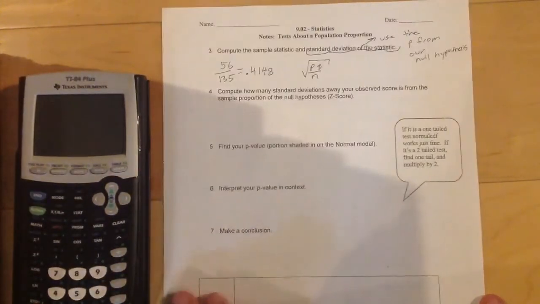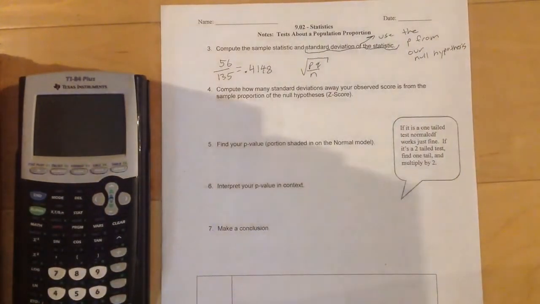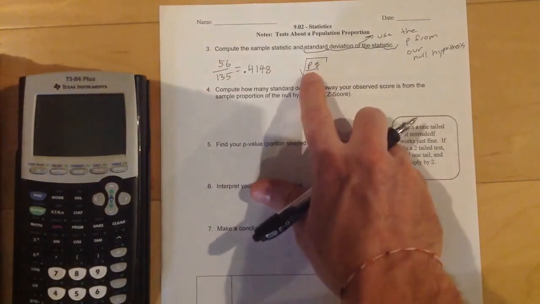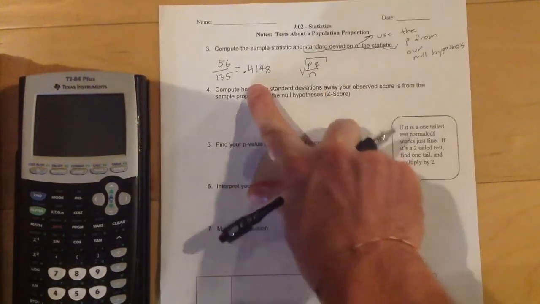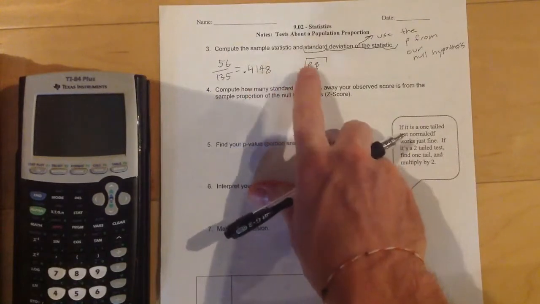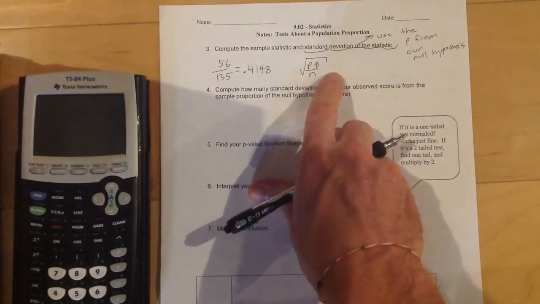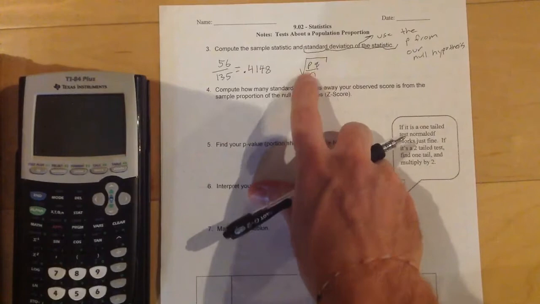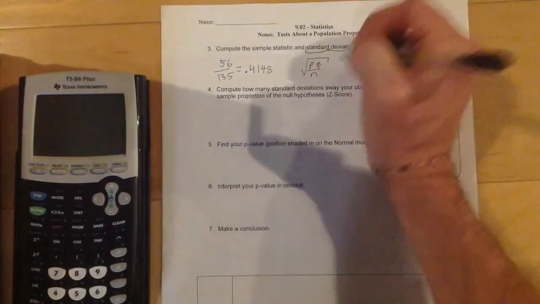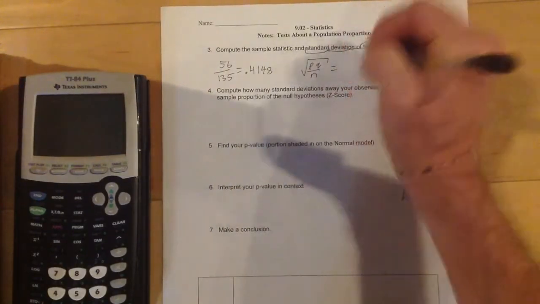All of our study, all of our analysis is based on this idea that this is true. And we want to say, what are the odds of this happening, assuming this were true? So if we assume this is true, we're not going to use the 0.4148. That's just our sample result. We're going to use the 0.5 from our null hypothesis, because again, everything is based on the assumption that that null is true.